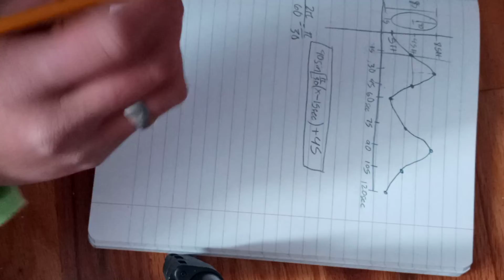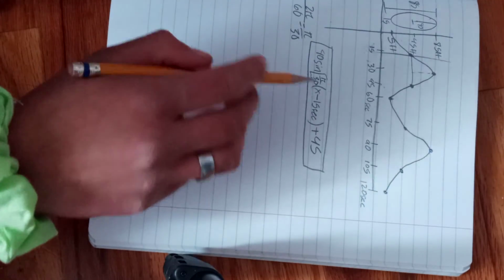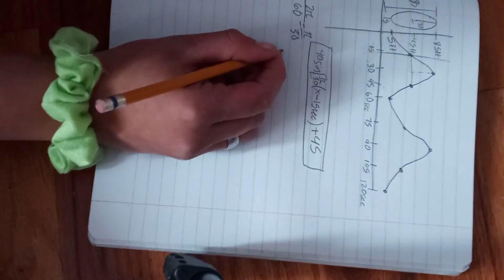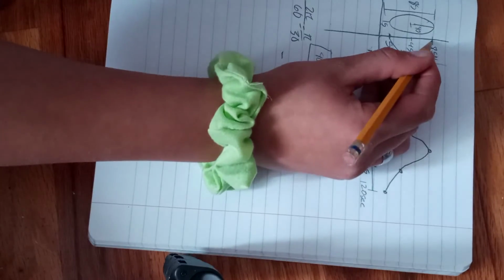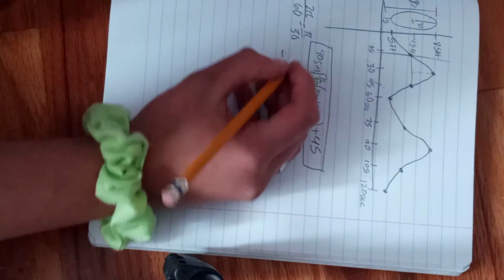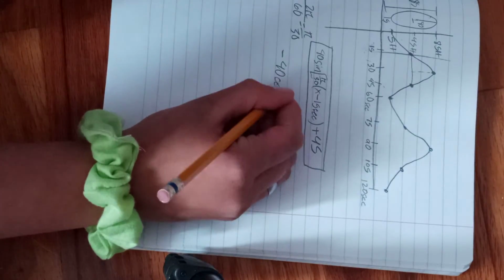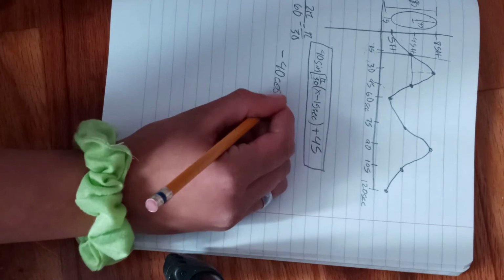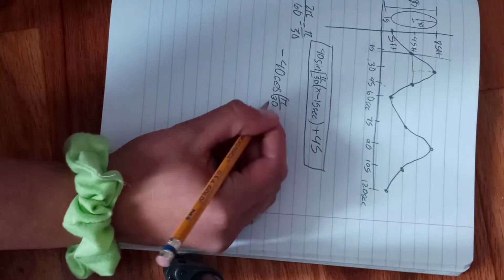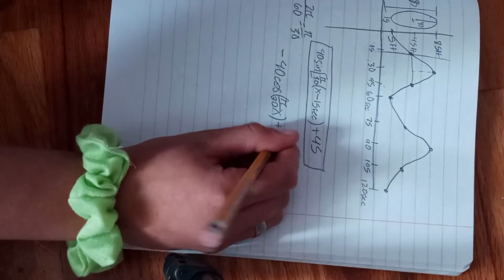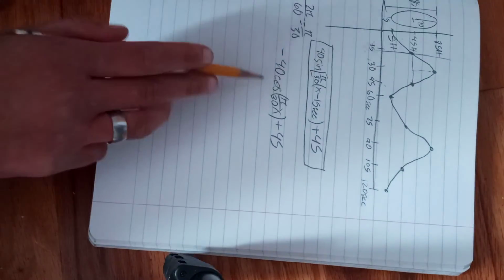And then for cosine, it's pretty much the same thing, only we don't have the 15 because it starts here. It's also negative since it doesn't start at 85, it starts at 5. So it's negative 40, which is the amplitude, cosine of pi over 30 x, because we have the same period, and then the same midpoint, which would be 45, and then that is cosine.